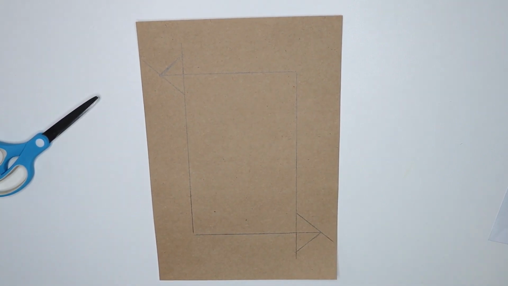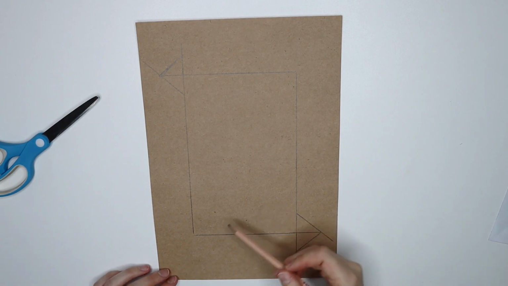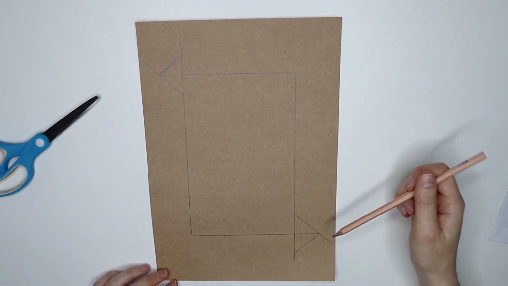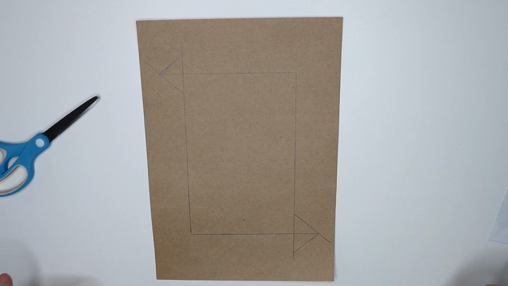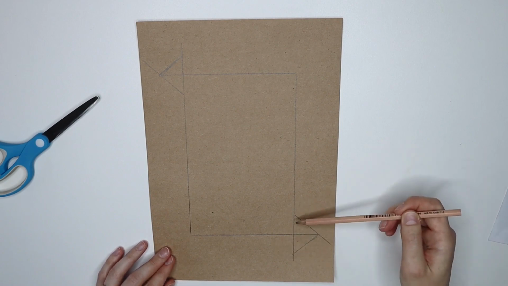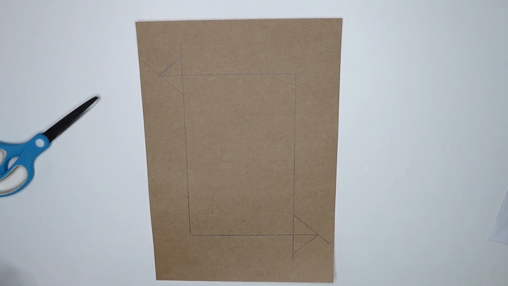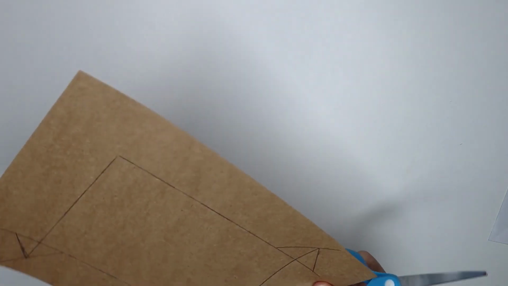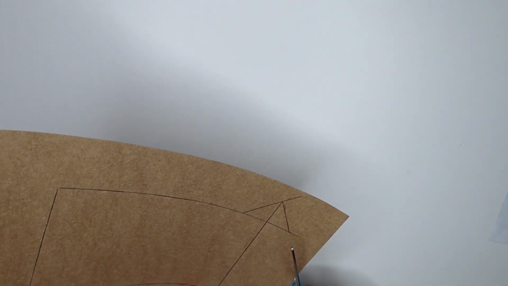As I said before, if you did want to do just one triangle pouch at the bottom, that is totally fine. That would also work really well, but you would obviously need to alter the size of your template here to cater to your bigger corner pocket. Once you've completed your template, we are going to go ahead and cut it out.